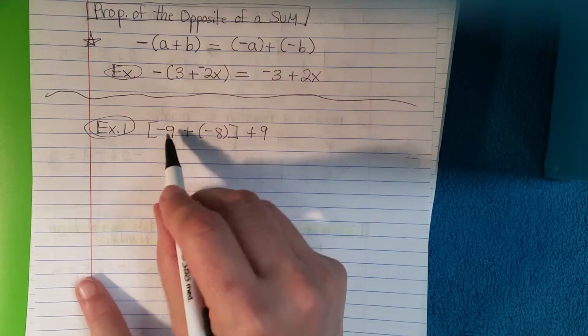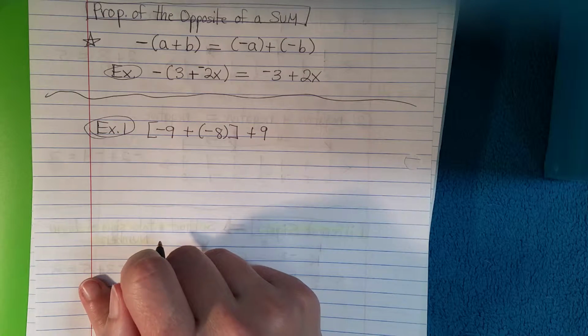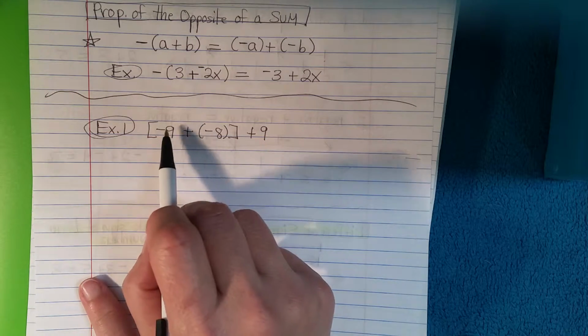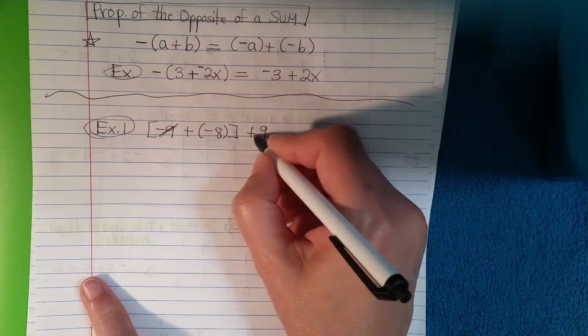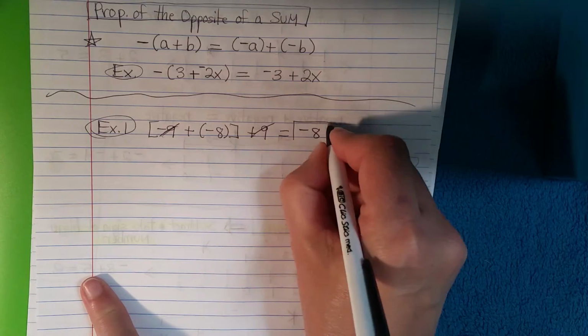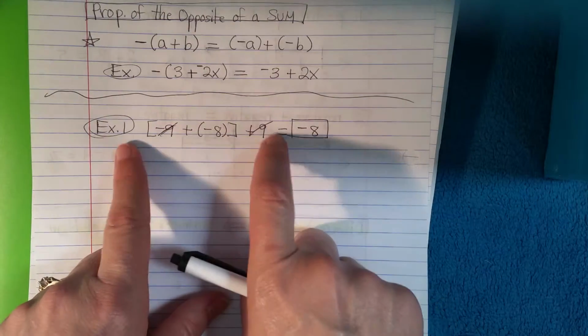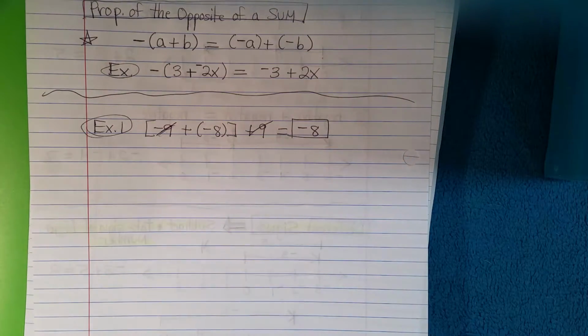So I want to really add the -9 and the 9 together first. So mentally I'm just going to go -9 plus 9. Those make a 0, so they cancel each other out, and we just get a -8. So look for pairs of opposites in these, so that just makes it easier to add.